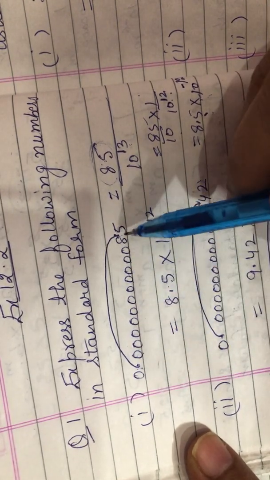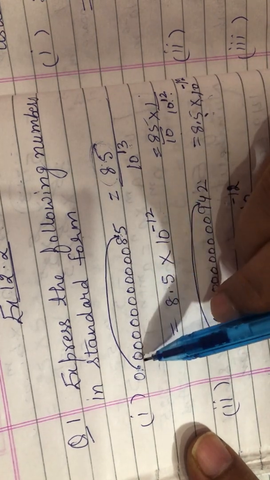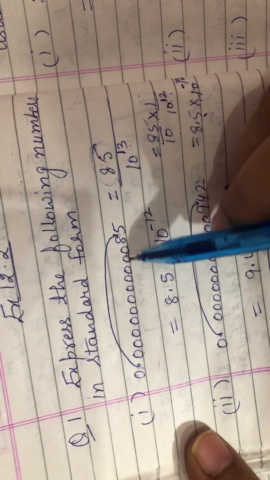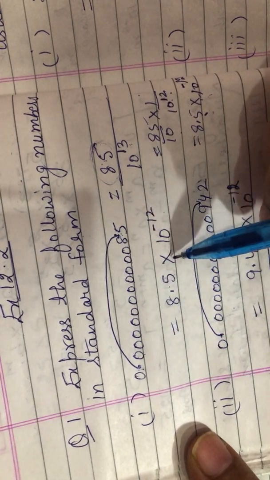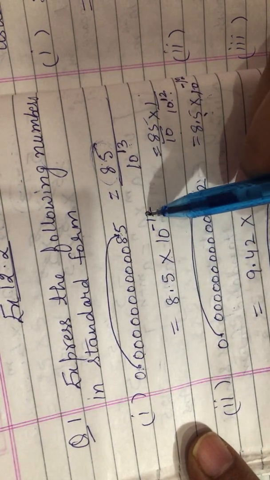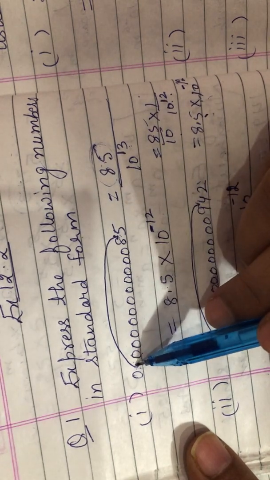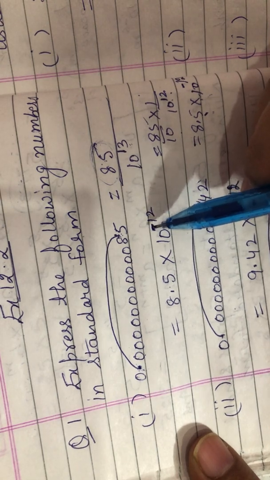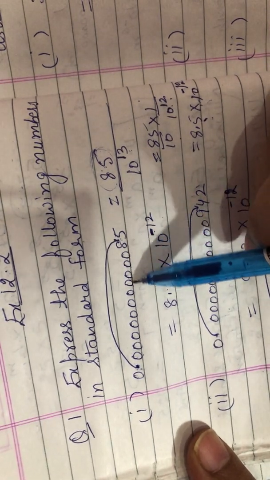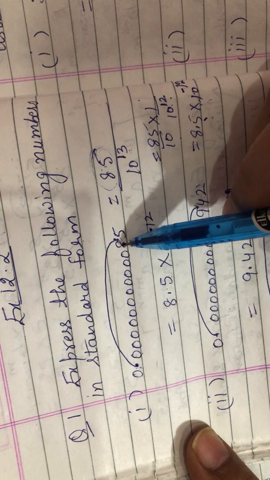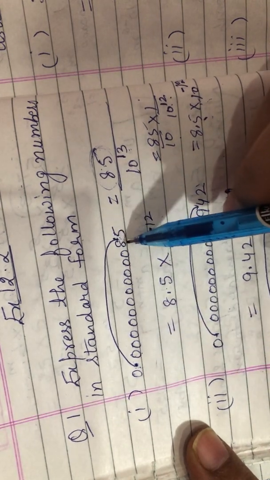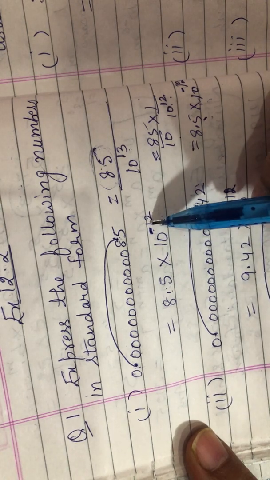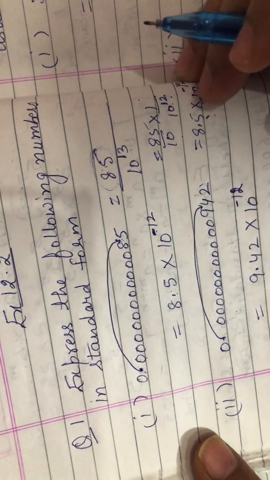Between this decimal and this decimal, we have 12 digits total: 11 zeros and 1 is this number 8. So it becomes 10 raised to power 12, and minus, as this is a very small number, so it will be shown by a negative exponent, minus 12. And now we will not take these zeros. The number left is, now this decimal will come here, it becomes 8.5. So 8.5 into 10 raised to power minus 12 is the answer of this part.